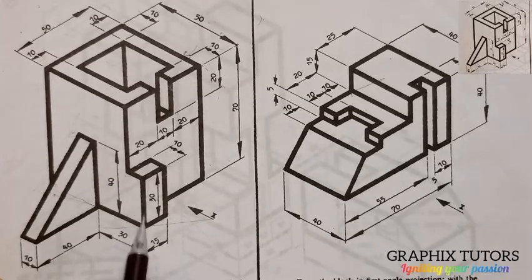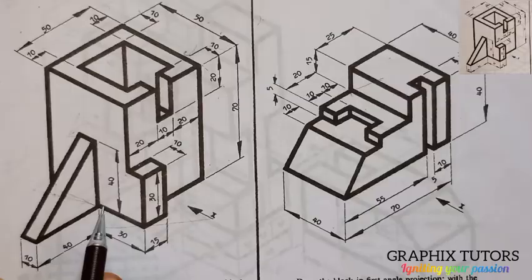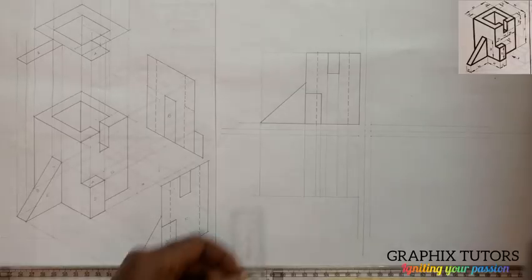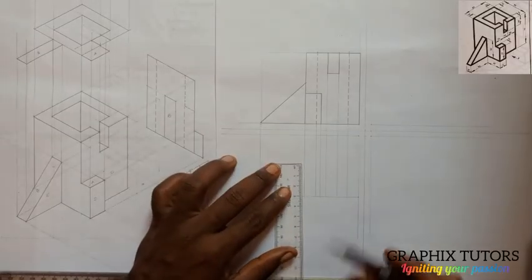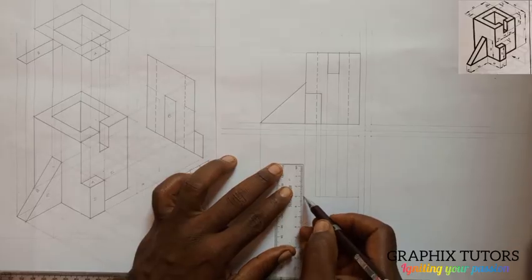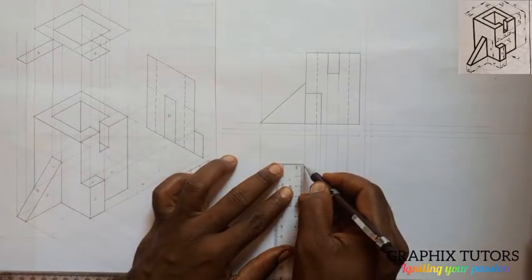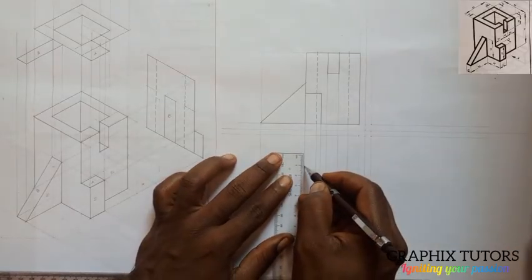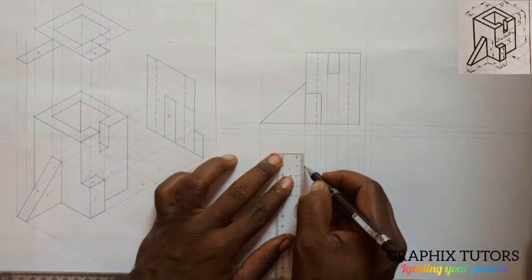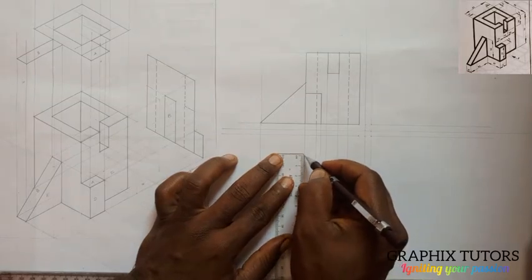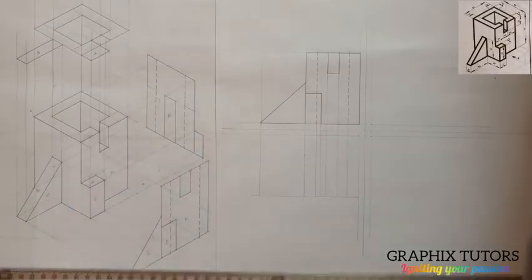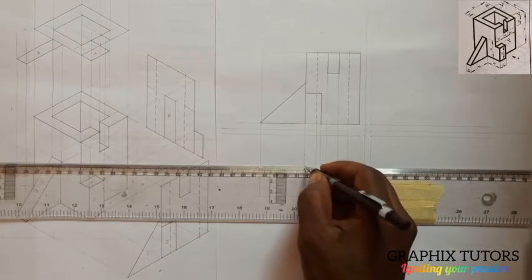You can see that it's giving us 30. So I'll measure 30 from here, and this is the 30. From the 30, I know the remaining thickness is 10, as given, right? So I will now take my T-square or my rule.